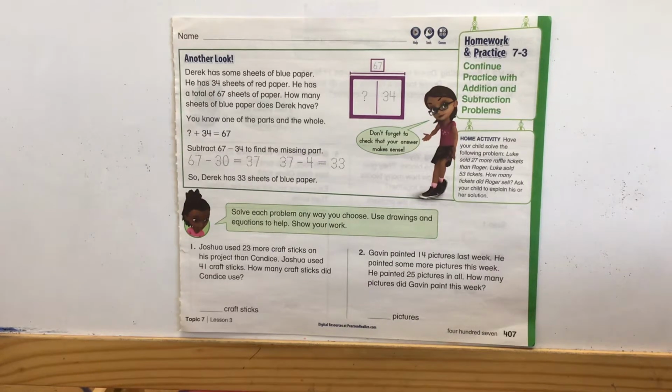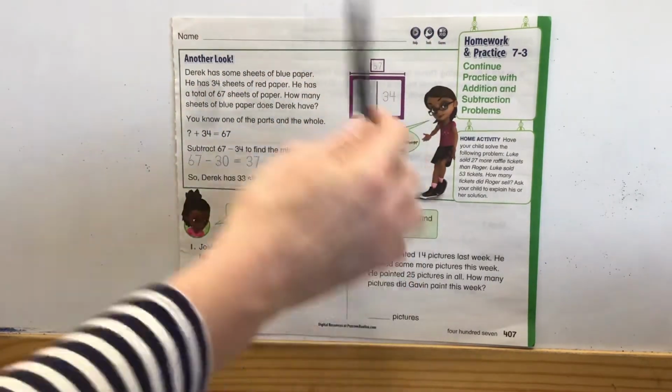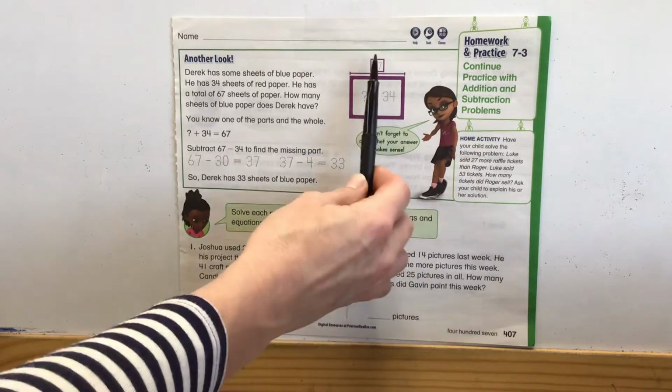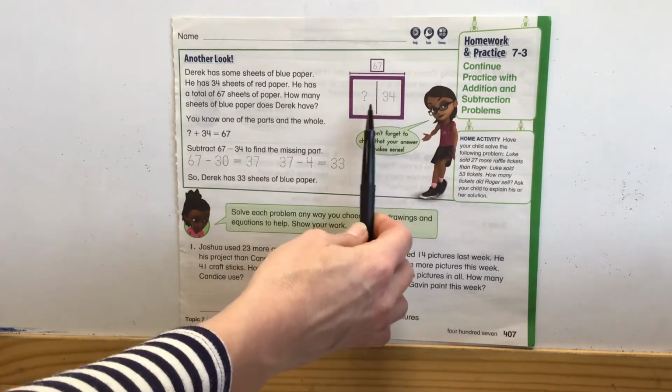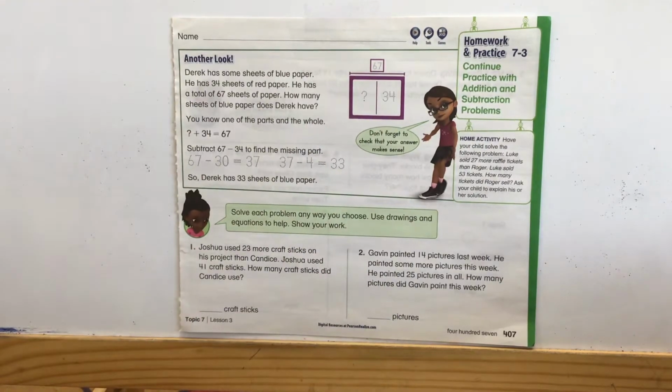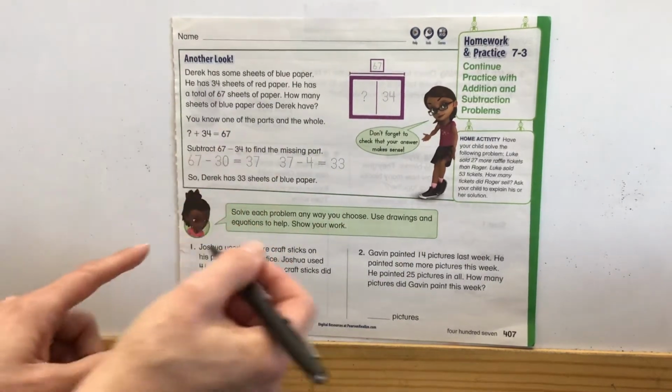All right, this is homework practice 7-3. We're just continuing to work with addition and subtraction problems and finding the whole. This again is a sample. We've used a bar diagram. We know the total amount, so we know the whole and one of the parts, but we don't know both of the parts. So it's just going through and finding out both of the parts. So let's go ahead and take a look at this first one.